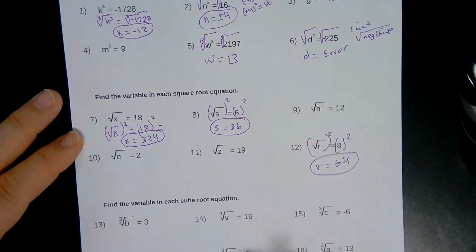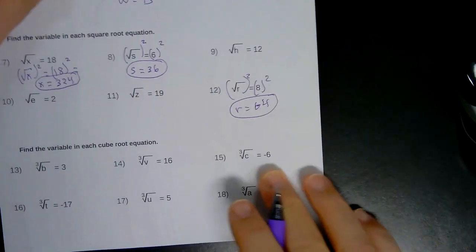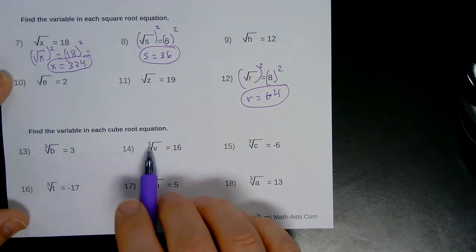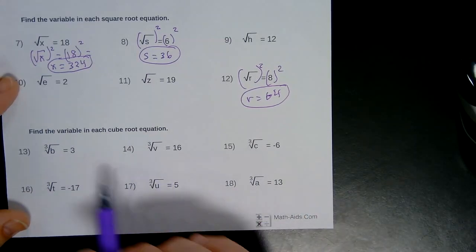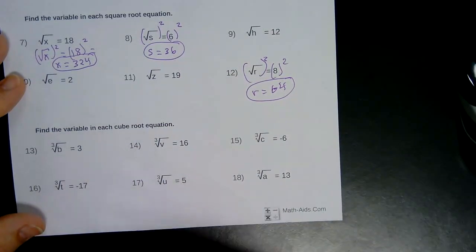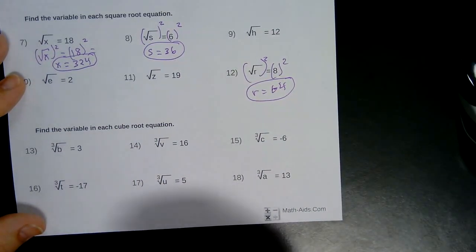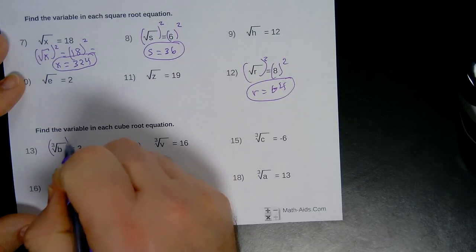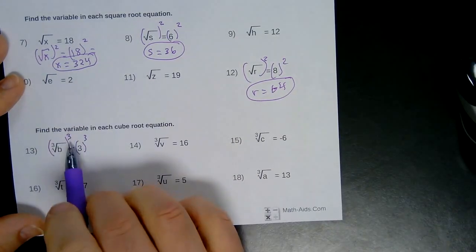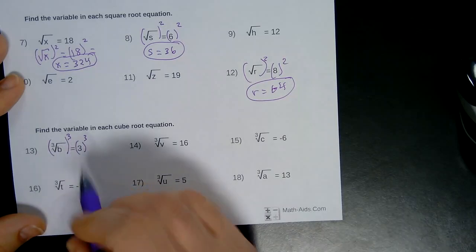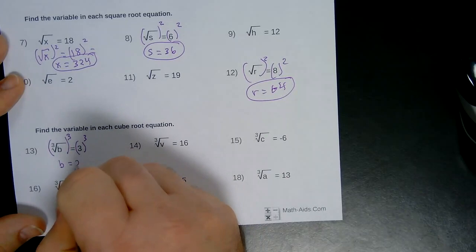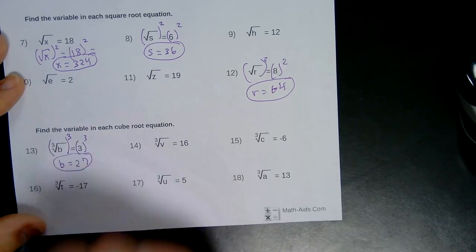Okay. Going down to number 13. Okay, now they have cube root all the way through. So cube roots are also just like square roots. The opposite function, or the relationship here, is I'm going to cube both sides, because a cube will cancel out a cube root. So you get b is equal to 3 cubed, which is 27.